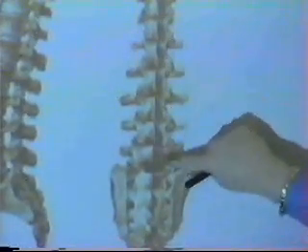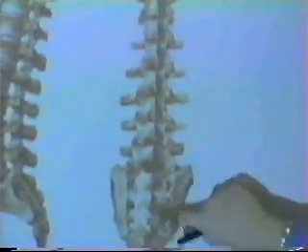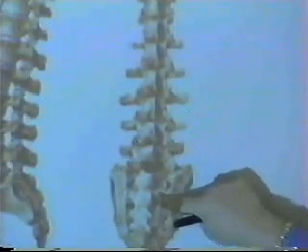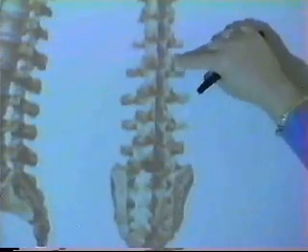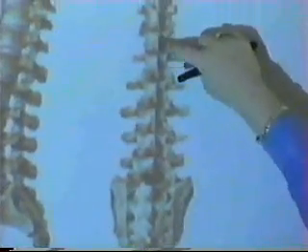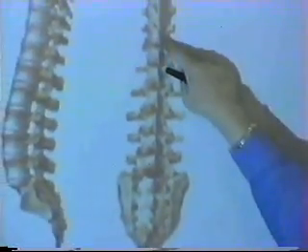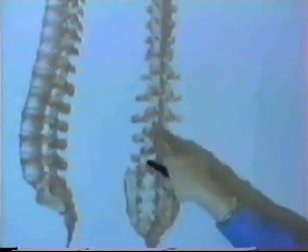I'd like you to notice that the interlaminar spaces only exist at lumbar levels. At sacral levels, they don't exist because the vertebrae are fused together, so we don't have spaces. And above the lumbar levels, they don't exist because the laminae overlap one another, covering over those spaces. But at lumbar levels, we have interlaminar spaces.